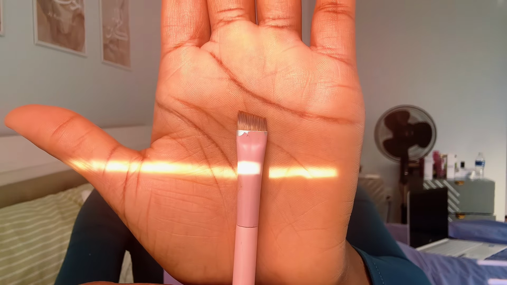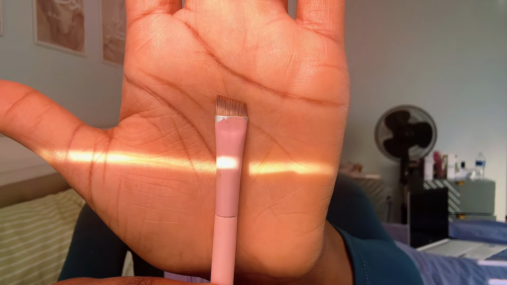And this is what the brush looks like. I do have a tutorial up already that describes in detail what each brush is and what each brush is used for. I'll link it so you can go check it out. But I recommend getting a brush set that tells you what the brushes are so that you can accomplish whatever look you're looking for.